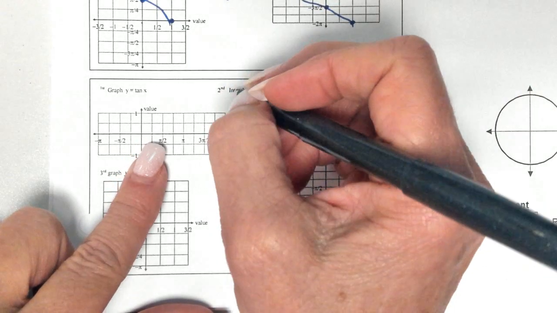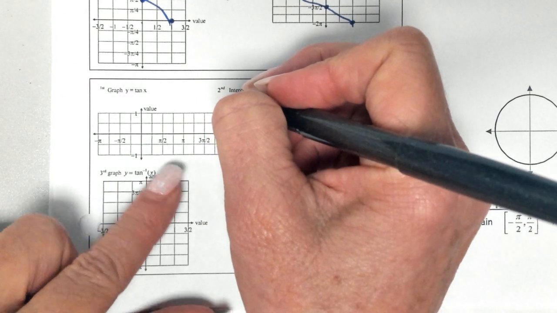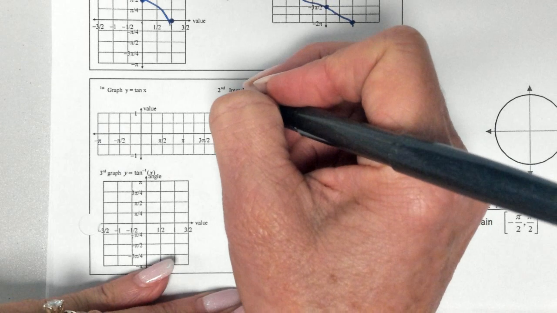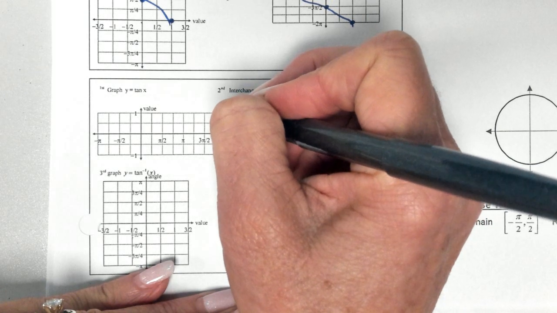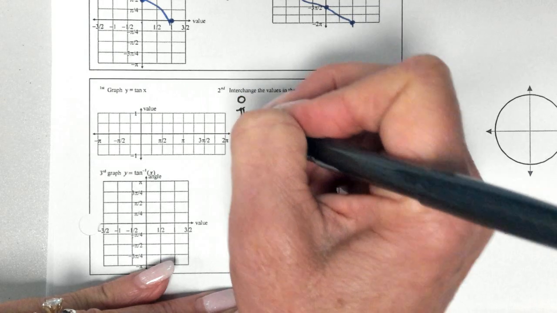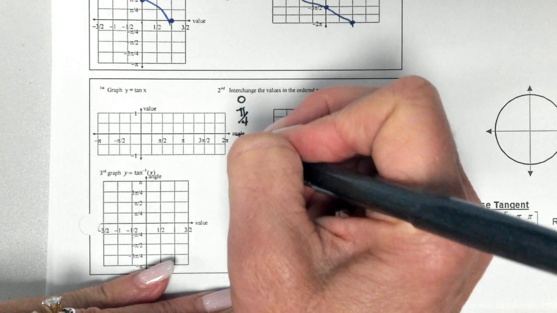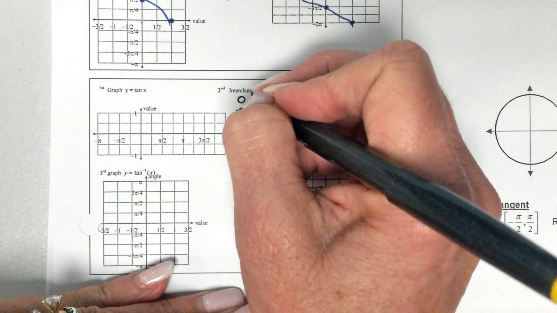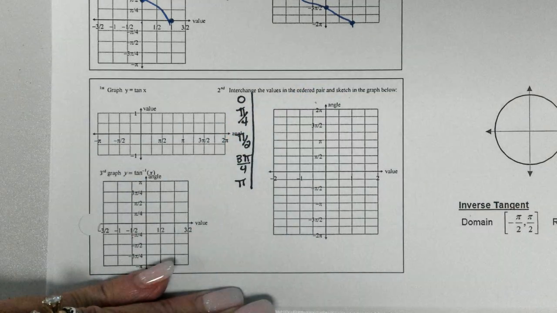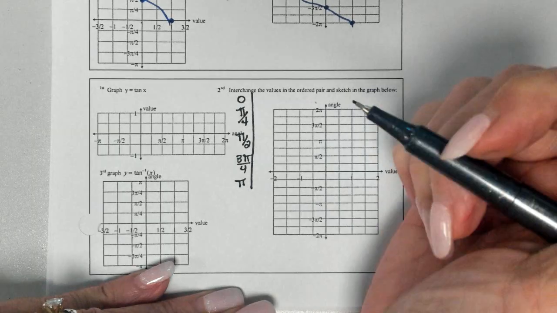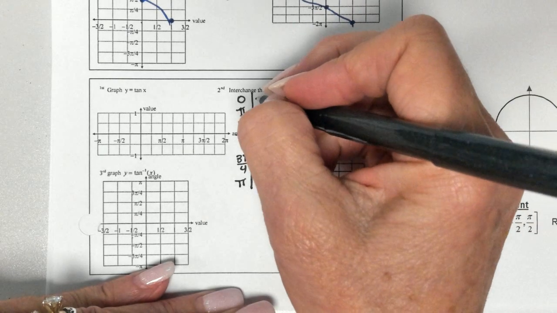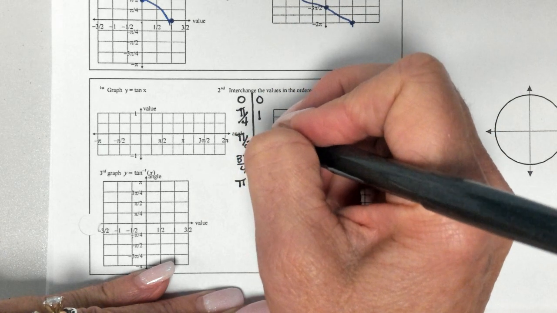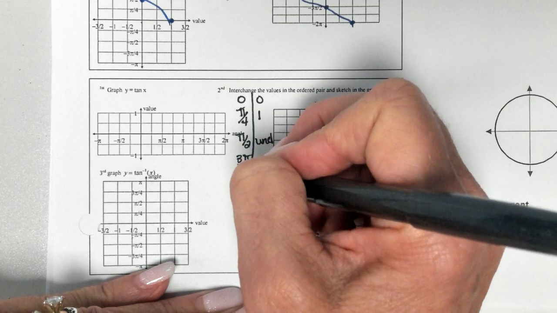So remember, we do 0 to pi to get our key points. So we've got 0, pi over 4, pi over 2, 3 pi over 4, and pi. And our output values for those are 0, 1, undefined, -1, and 0.